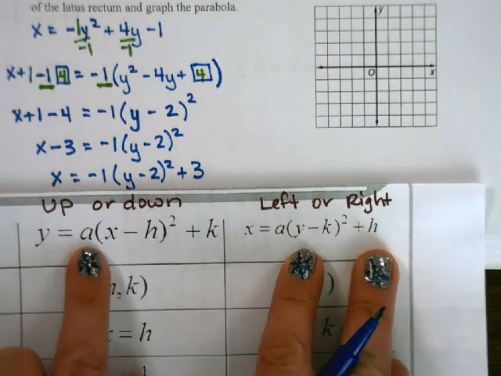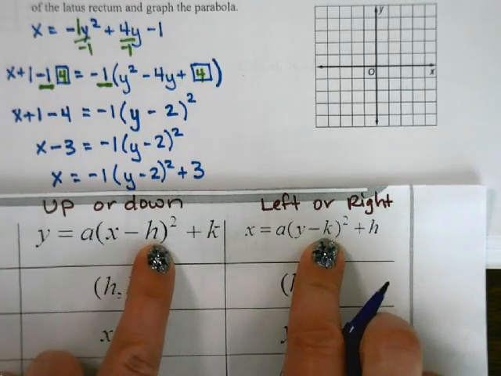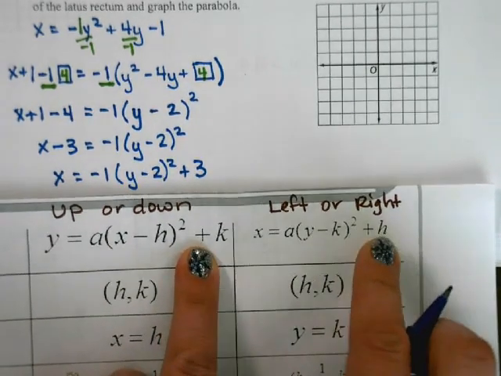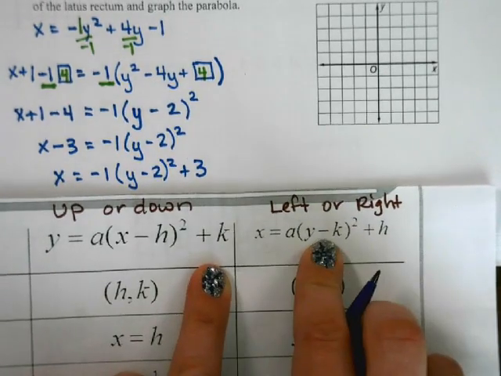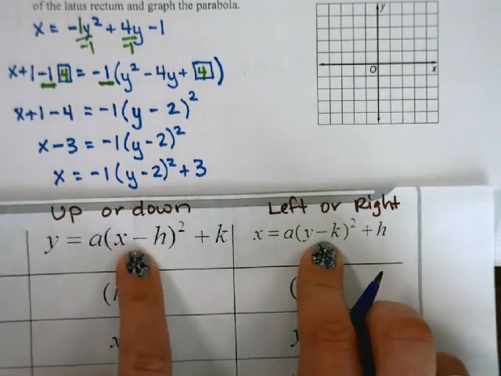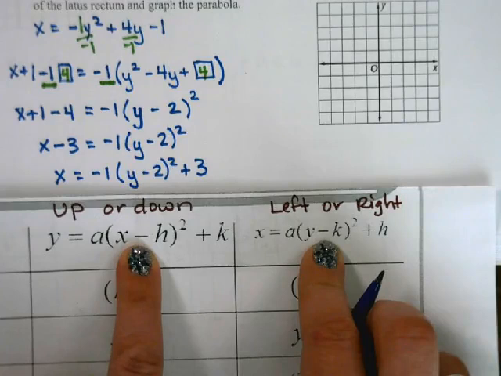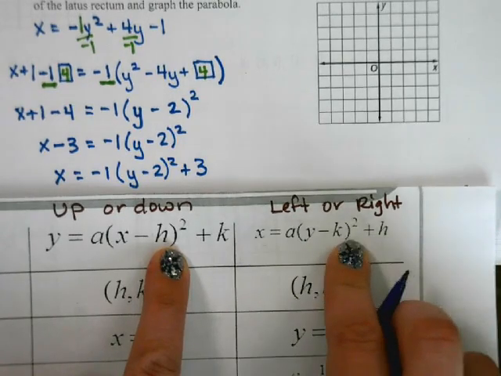Okay? The A is still there, but now it says Y minus K plus H. Remember that K is your Y coordinate, so he's going to be with the Y. H is your X coordinate, so he's with the X. So make sure you notice that H and K flip for a left or a right guy.